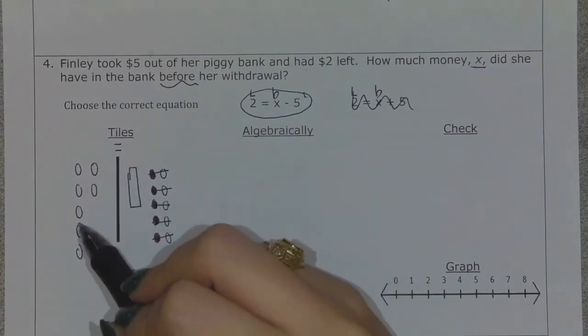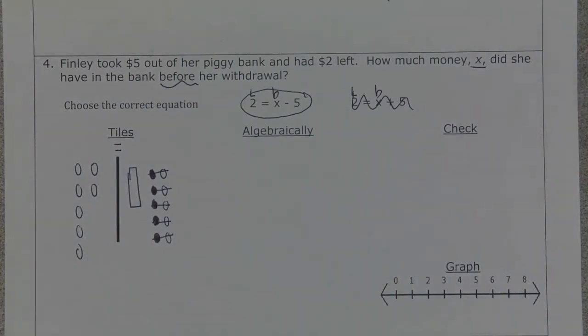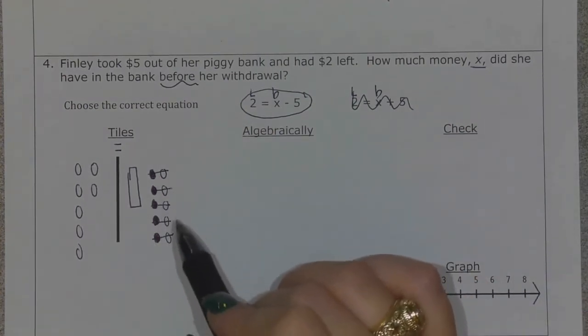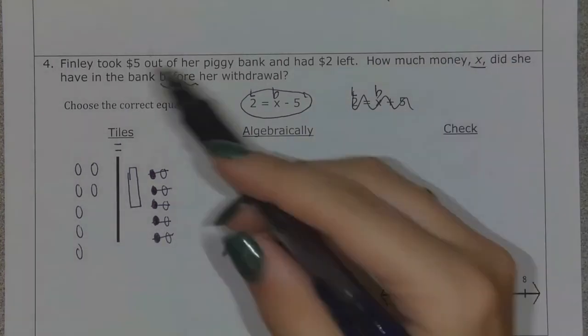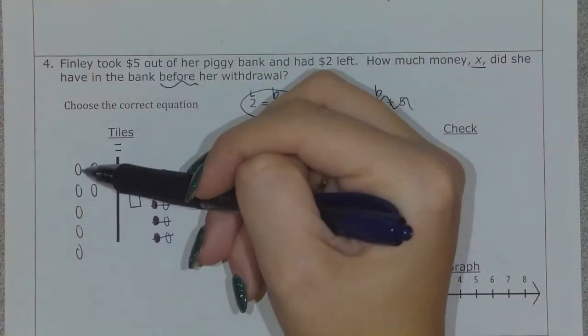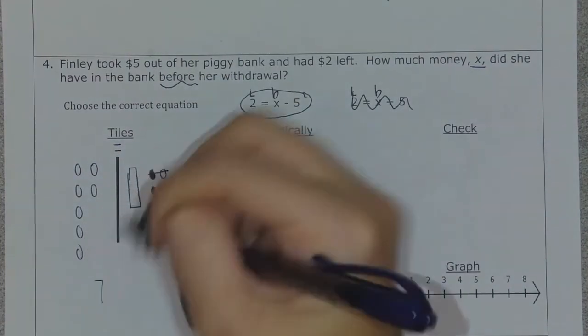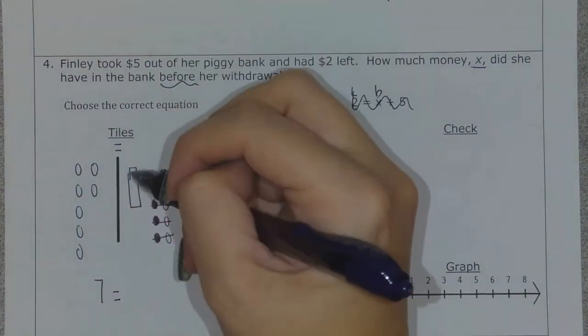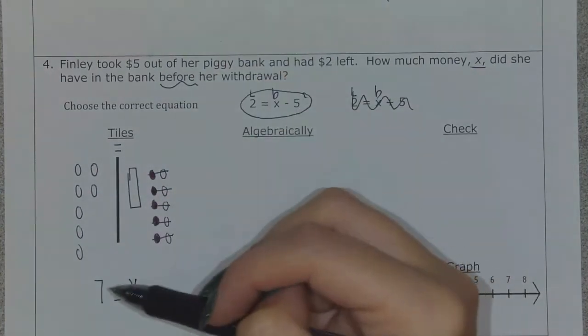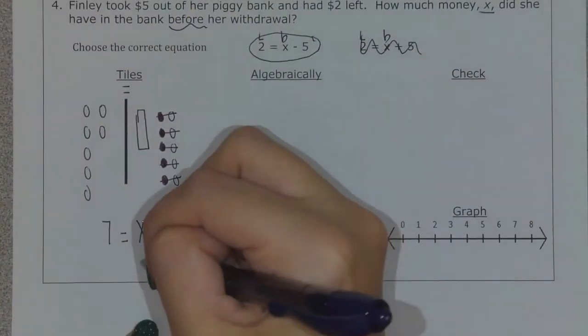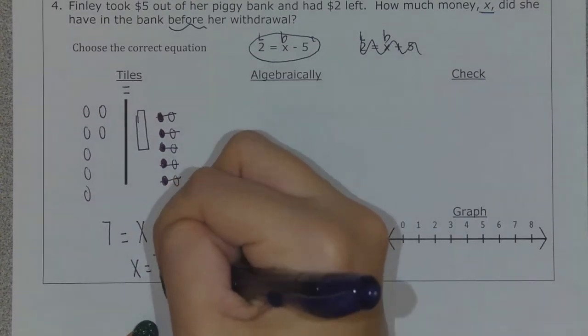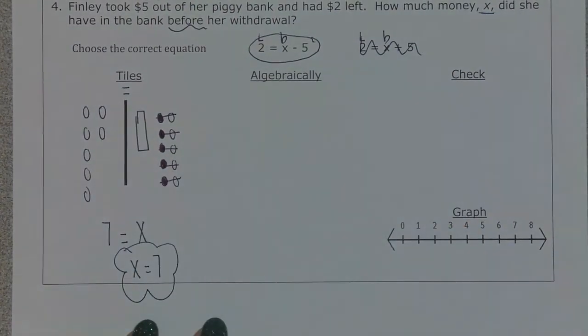But over here on the left side, I don't have any closed and open circles that I can get rid of, which is totally okay. I still have gotten rid of what's bothering the X, so I can write my final answer. On the left side, I have 1, 2, 3, 4, 5, 6, 7. Remember, this means equals and my X tile. So 7 equals X, or I could rewrite this as X equals 7.